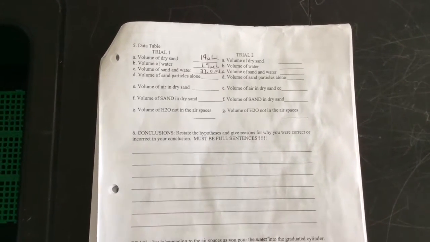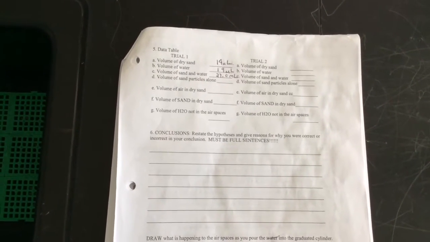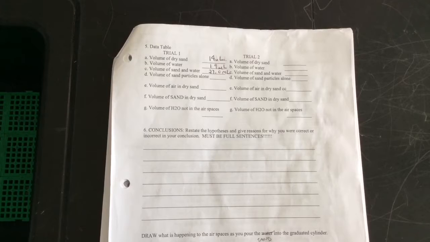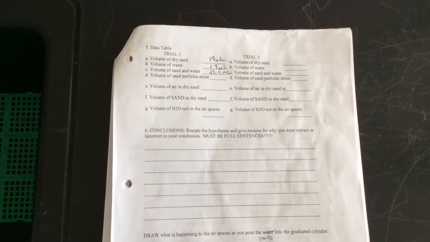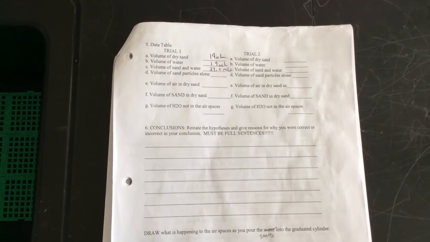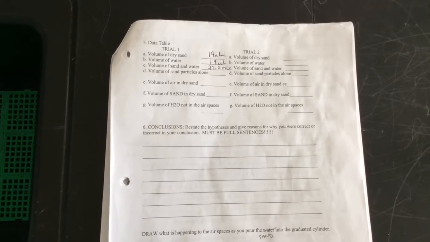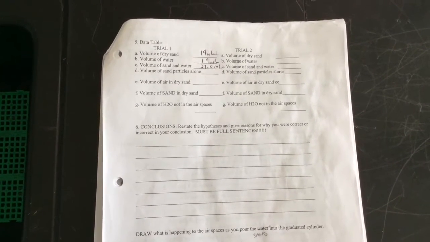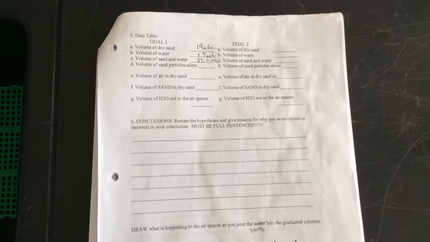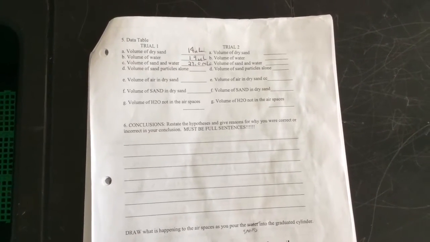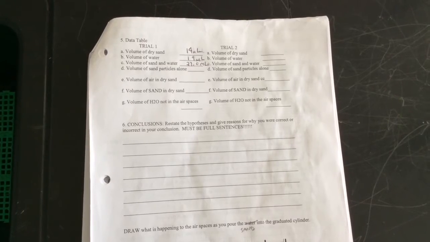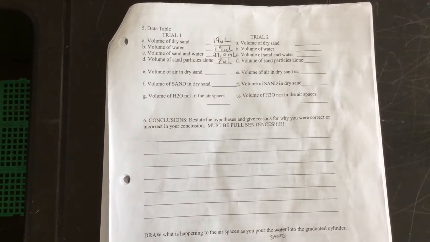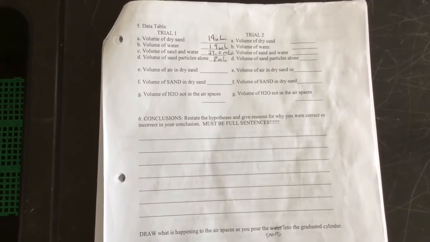Letter D is volume of sand particles alone. In order to get the volume of sand particles alone, what you're going to do is subtract the volume of the water from the volume of the sand and water. Basically here we're looking at how much volume the granular substance, the sand, took up. In this case, the sand took up 8 milliliters. 8 milliliters is 27 minus 19.